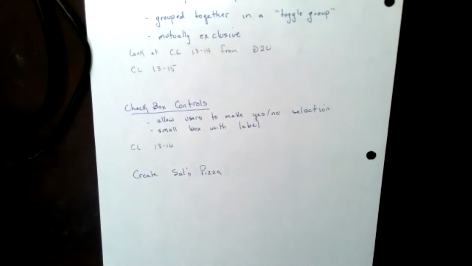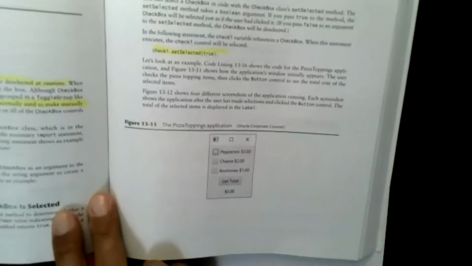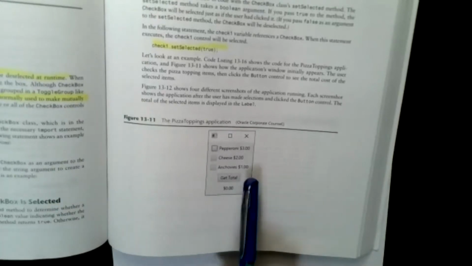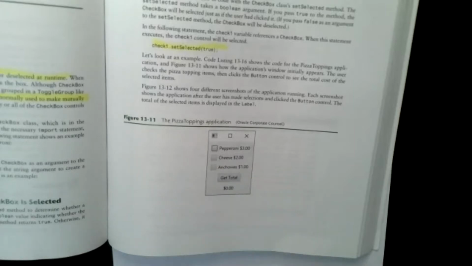Section 13.3, the last one we're going to talk about today, are checkbox controls. It allows the user to click on a checkbox control. Okay, and again, when I take a look at it, all of a sudden I'm thinking, is it getting to be lunchtime yet? We get this whole pepperoni, cheese, and anchovy.